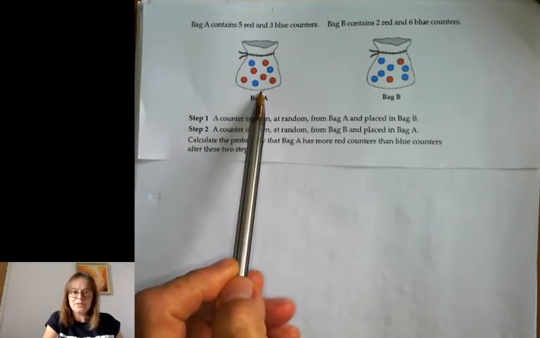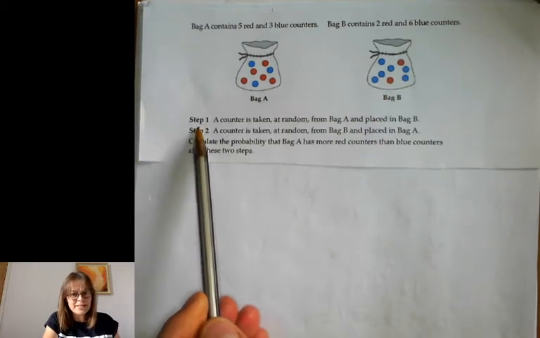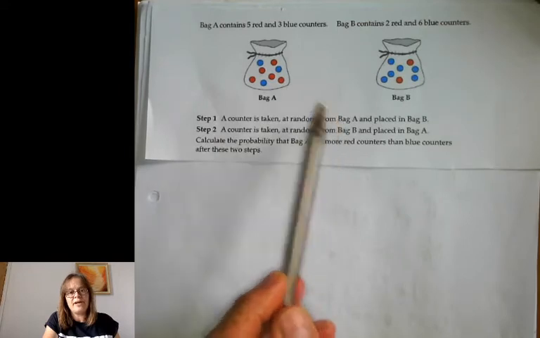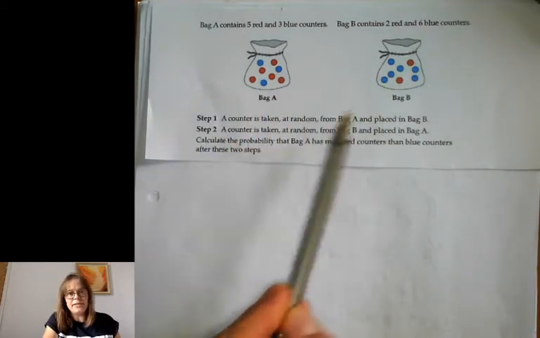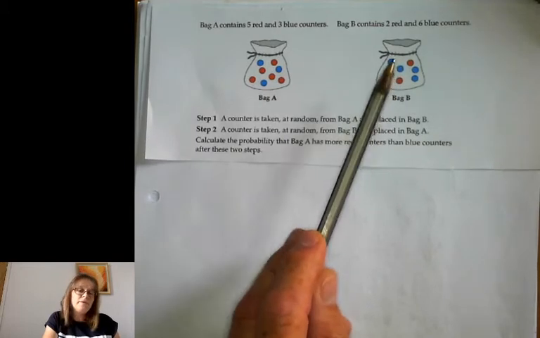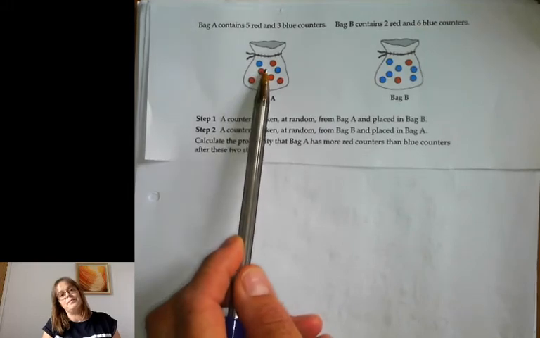Here's bag A with some counters in it. Here's bag B with some counters in it. And in step 1, a counter is taken at random from bag A and put into bag B. Step 2, we're going to take a counter now out of the new bag B, which has got an extra counter in, but we don't know what it is, and put another counter back into bag A. So quite a lot of things happening.